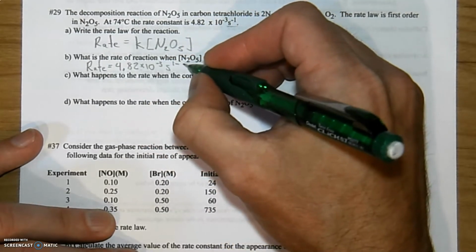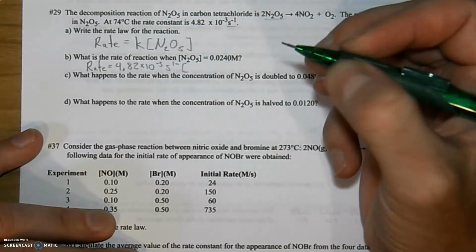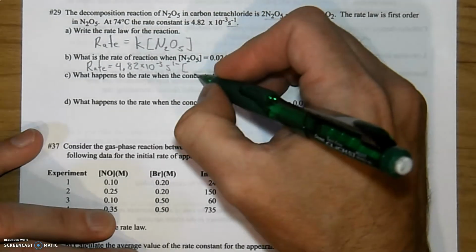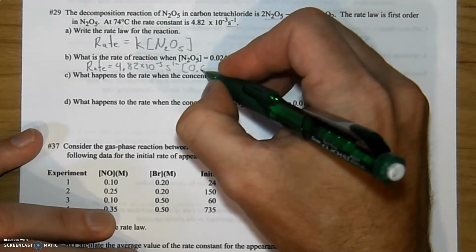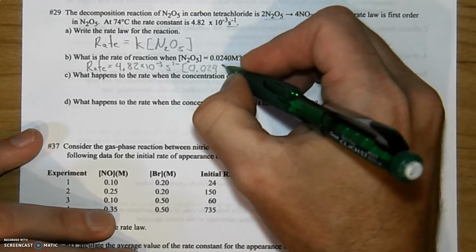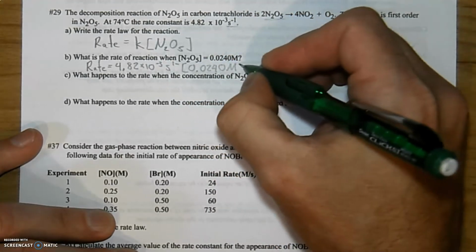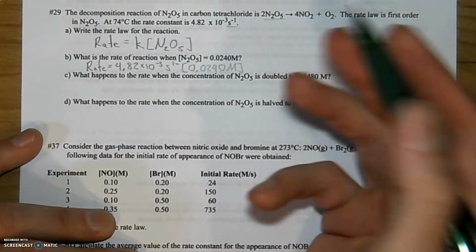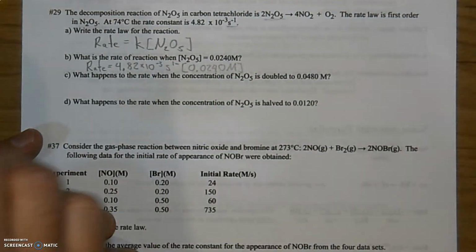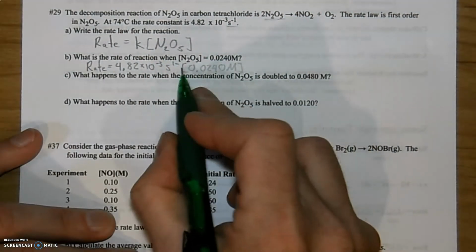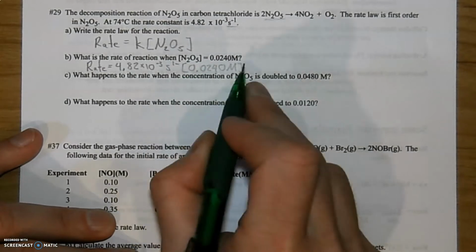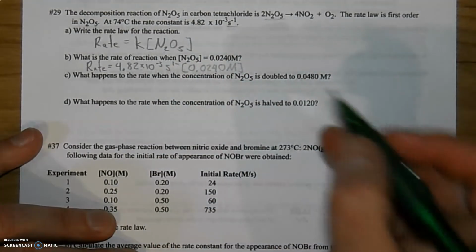And then to multiply that, I could use brackets or parentheses in this particular example. 0.0240 molarity. Every time I have the brackets, it is molarity, so I really don't need to put those on there. The brackets imply concentration. So again, I don't really need to put the M in there.